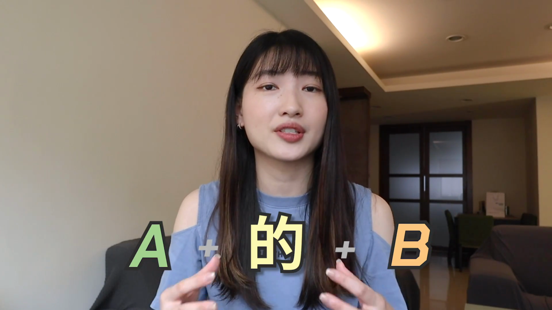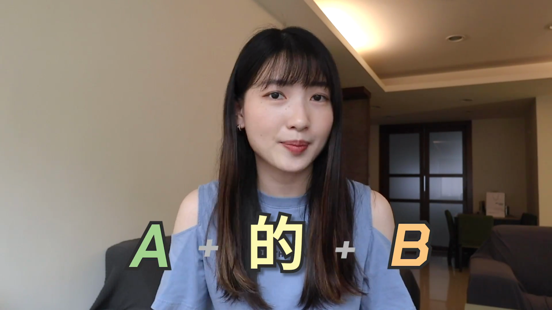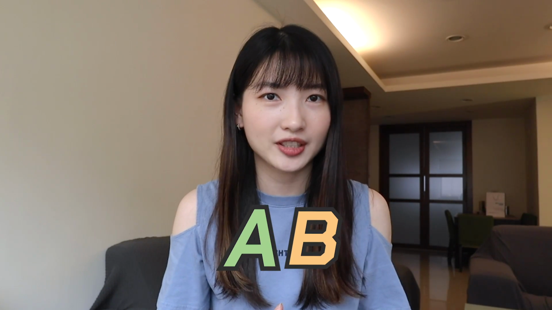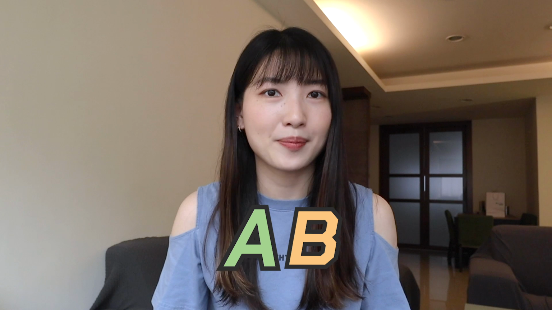The tricky part is that the 的 is sometimes omitted in these words. This happens because when these combinations are used in a sentence, they can sometimes be treated as one unit, functioning more like a compound word. Therefore, the 的 can be omitted.